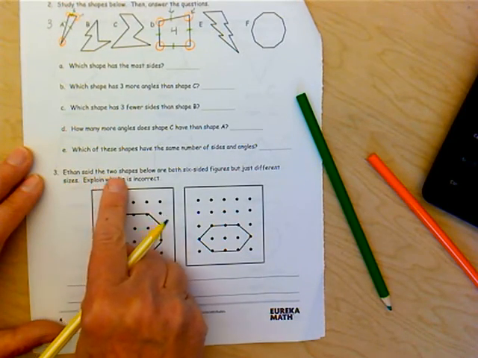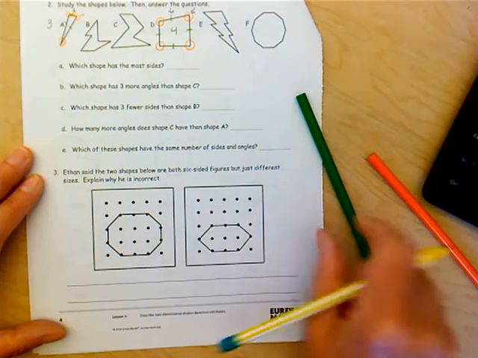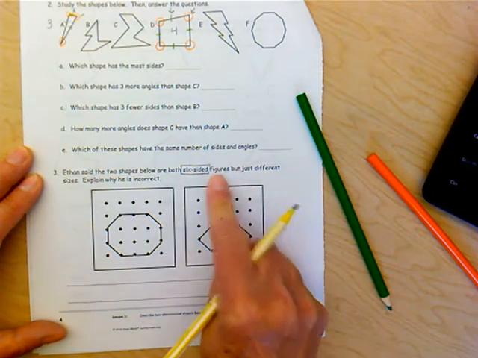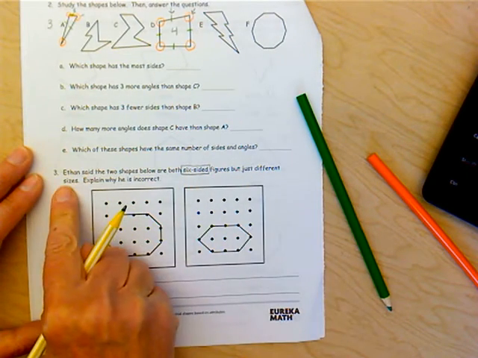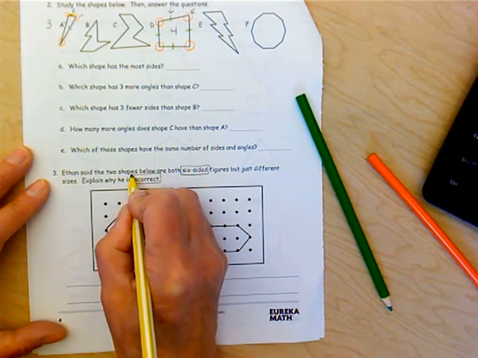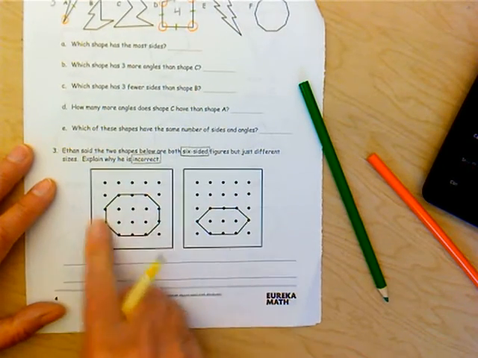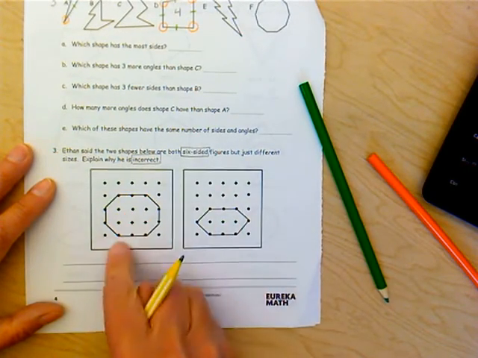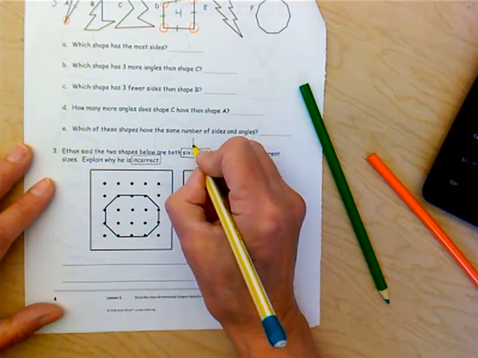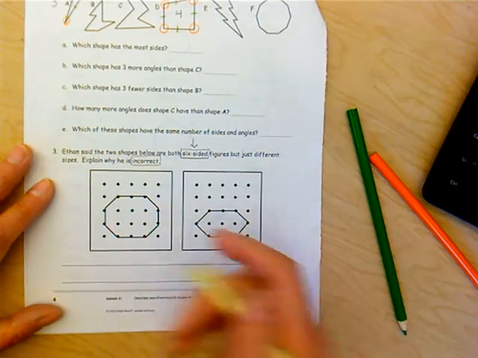Ethan says that the two shapes below are 6-sided figures. In other words, they have 6 sides. They are 6-sided figures, but just different sizes. Explain why he is incorrect. Remember, in means not, so that would be not correct. So you're looking at these polygons. You are going to count the number of sides, well, it looks like we're just looking at sides this time. Counting the number of sides and find out why Ethan is incorrect.